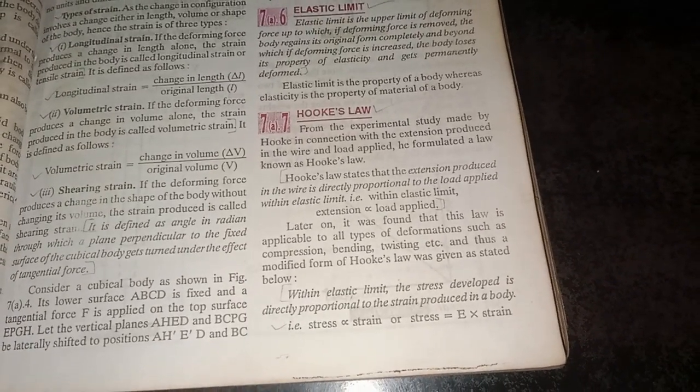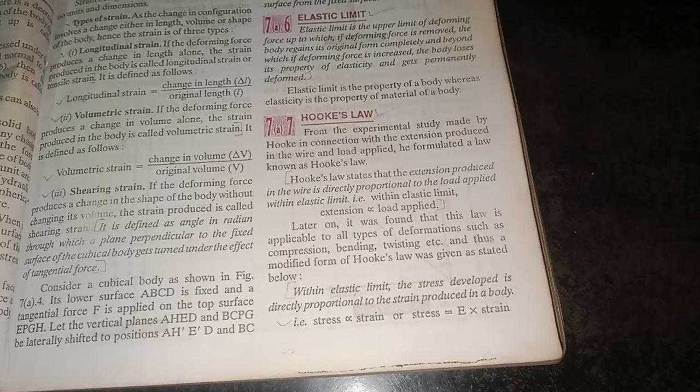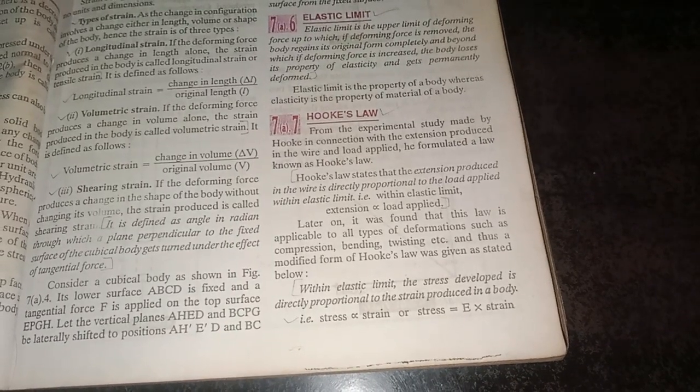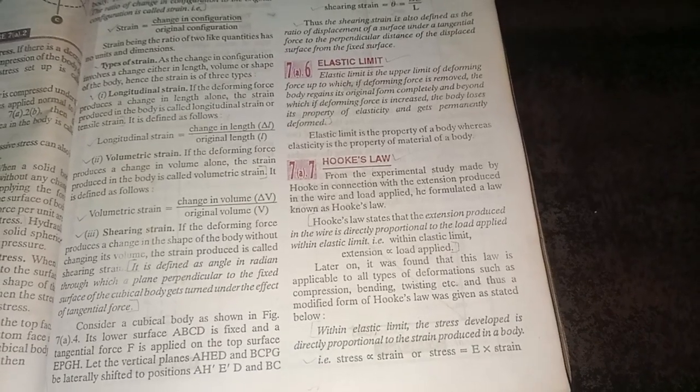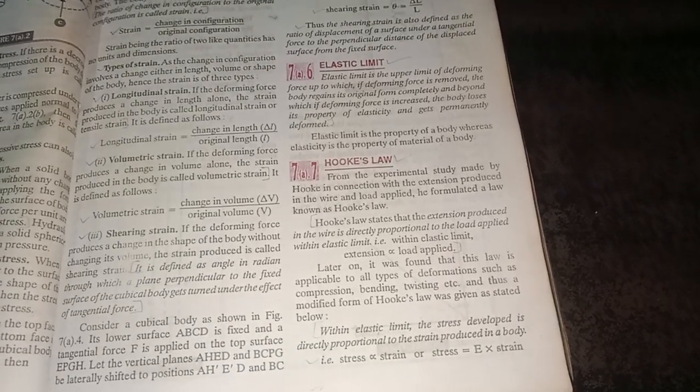Hooke's law states that the extension produced in the wire is directly proportional to the load applied within the elastic limit.